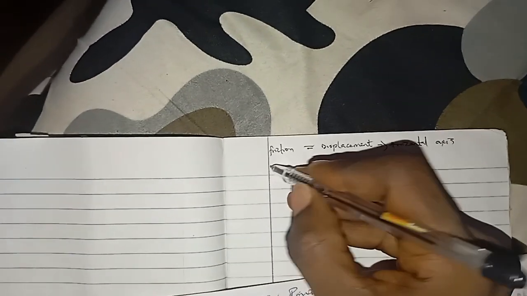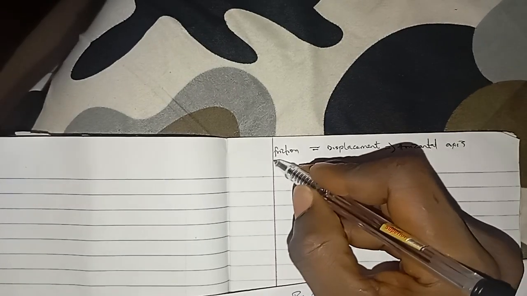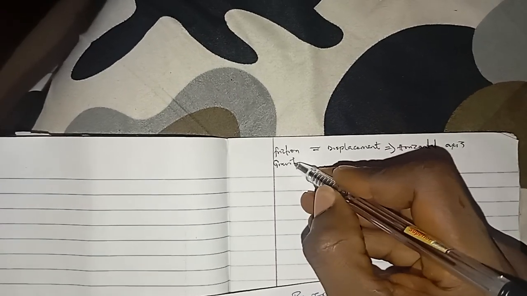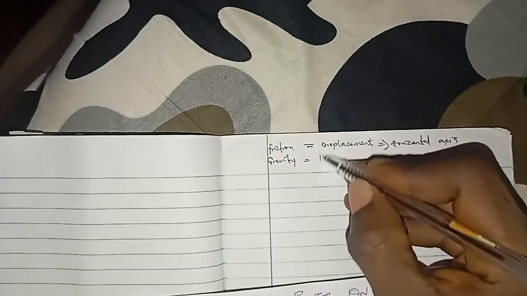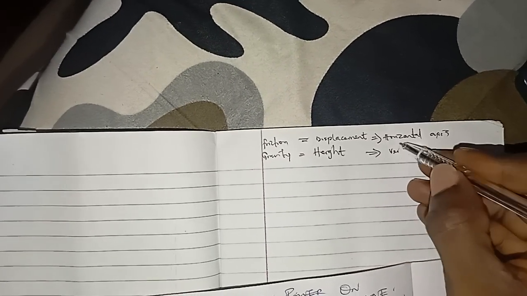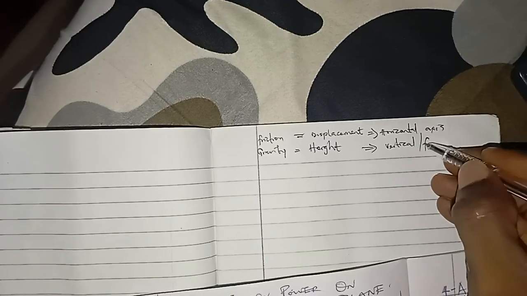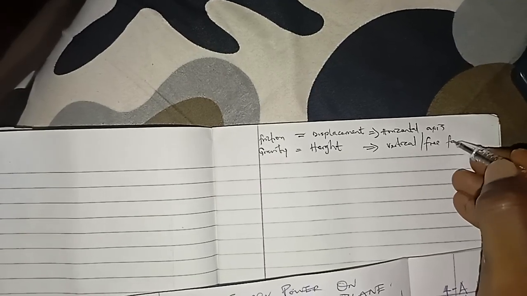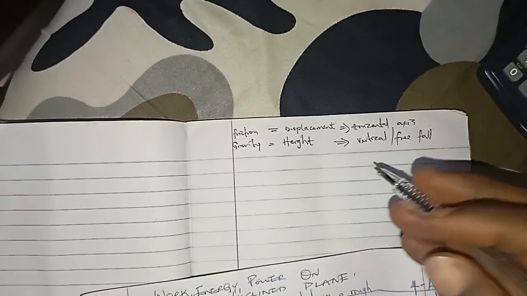While for work, whenever the work talks about gravity, you should be talking about heights, and that is vertical or free fall.